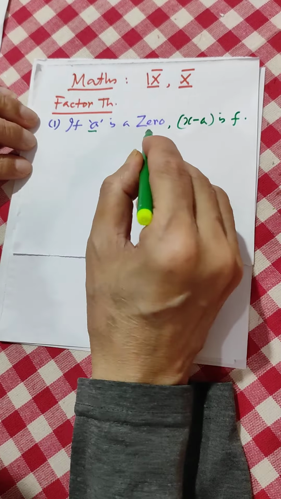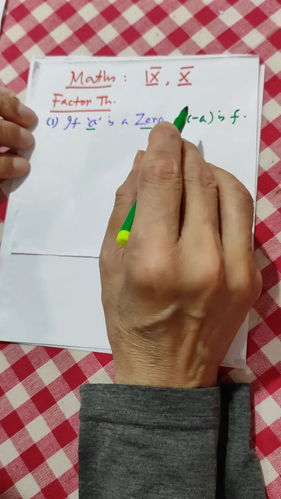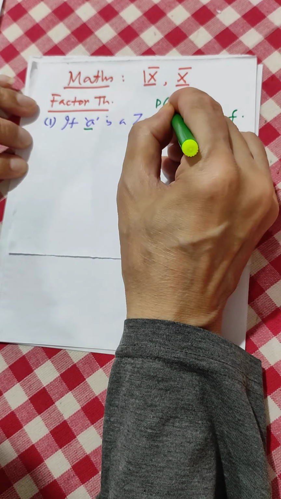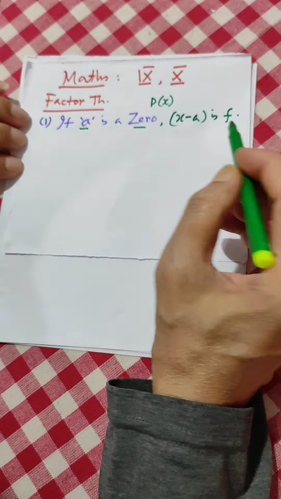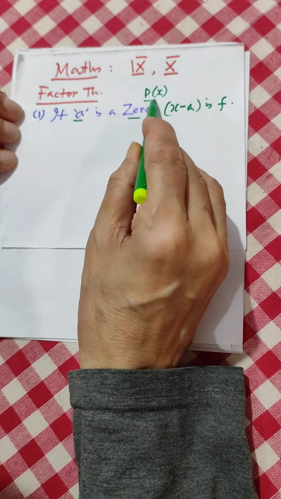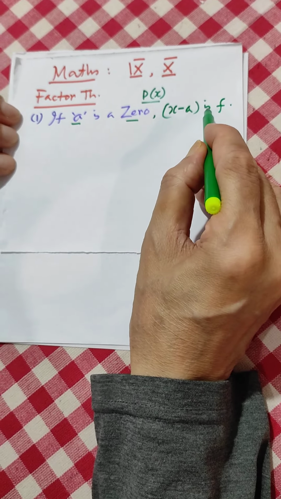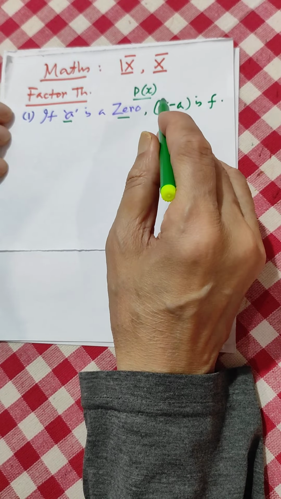Suppose the polynomial is p(x), where the variable is x. If a is a zero of the polynomial p(x), then x minus a must be a factor of the polynomial.